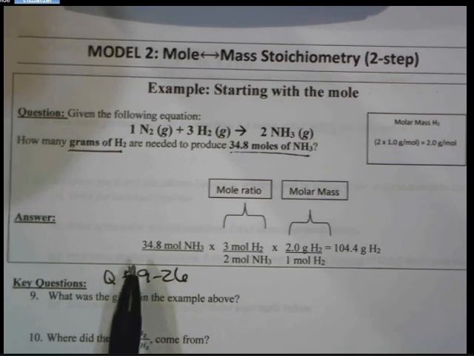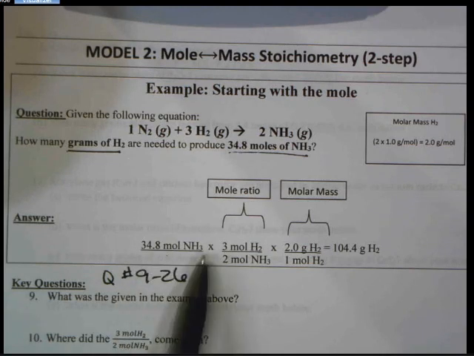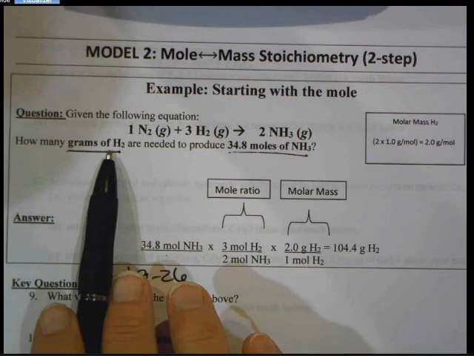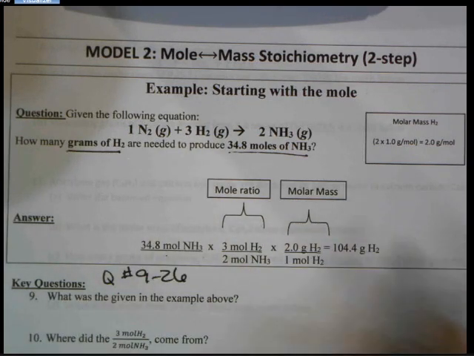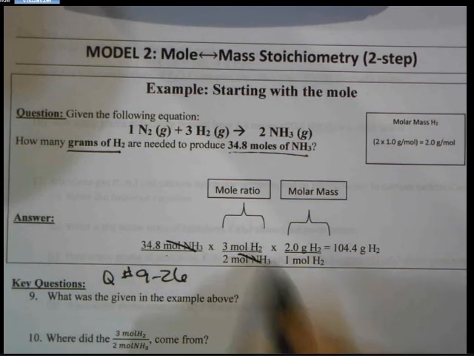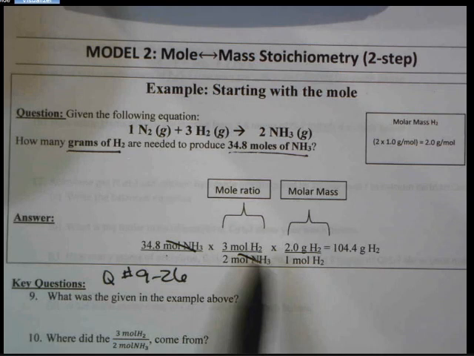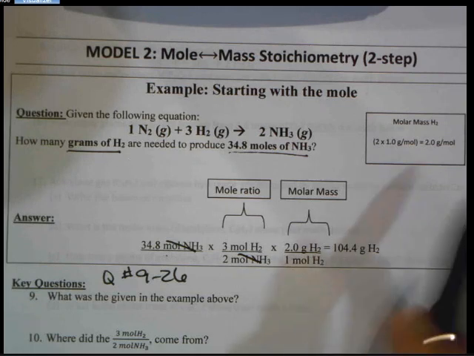So my first step is to do my given, 34.8 moles of ammonia. I have moles of ammonia, and there's 2 moles of ammonia to 3 moles of hydrogen, okay? And then my moles of ammonia can cancel, because I'm looking for grams of hydrogen. So now I need moles of hydrogen here to cancel. And I'm going to put up here grams of hydrogen, okay?